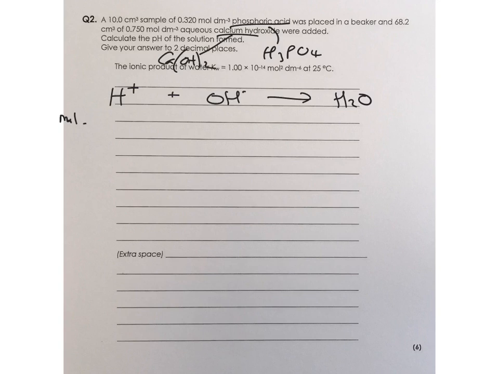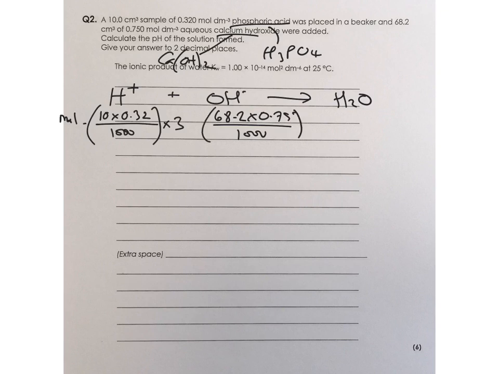So I've got 10 centimeters cubed of 0.32 mole per dm cubed solution, divide by 1,000, and then times that by 3 because there's 3 hydrogens in phosphoric acid, and then I've got 68.2 times 0.75 over 1,000, and times that by 2 because I've got 2 OH- ions. So that gives me 0.0096 and 0.1023. So the one that's in excess this time is my OH- ions.